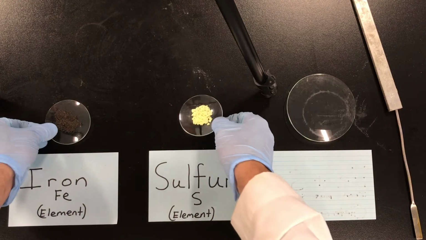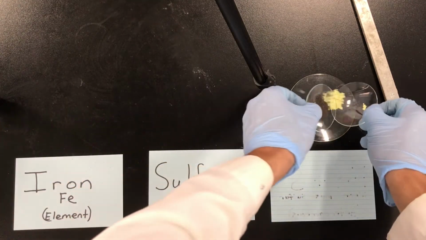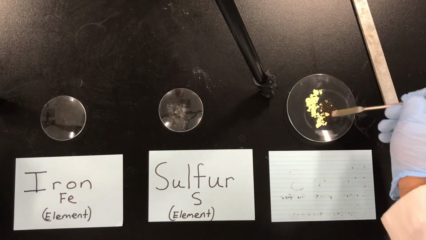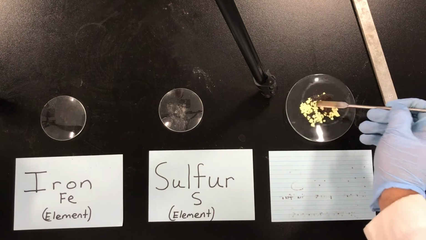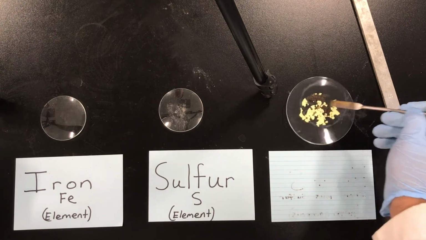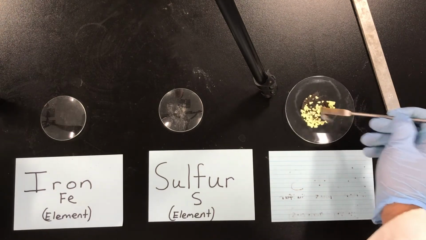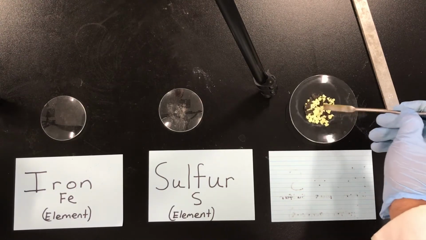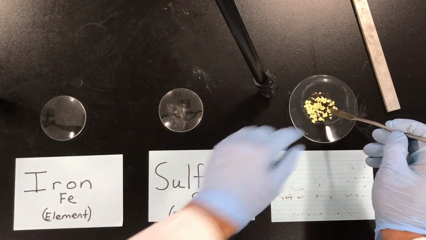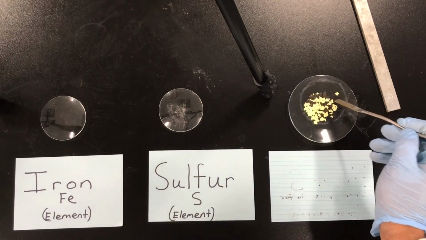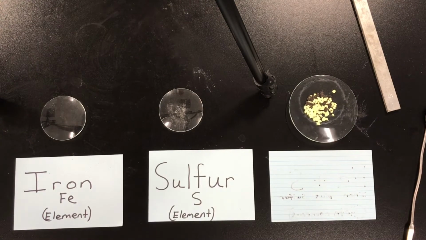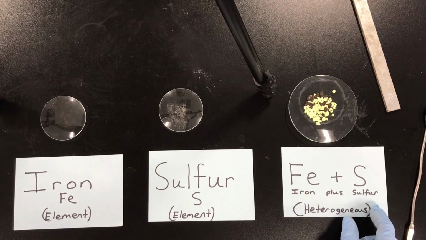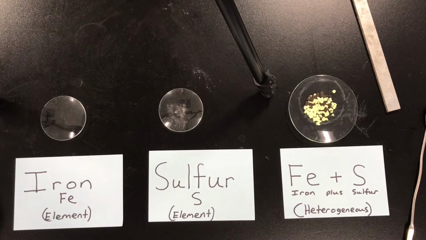Now, if we were to mix these two together in this third watch glass, you could still see the yellow sulfur and the black iron as two separate components. So we would say that these are non-uniform. So what we have here is iron plus sulfur. We have a heterogeneous mixture.